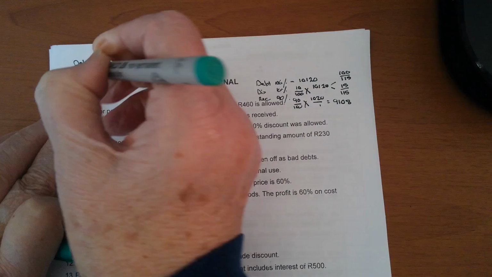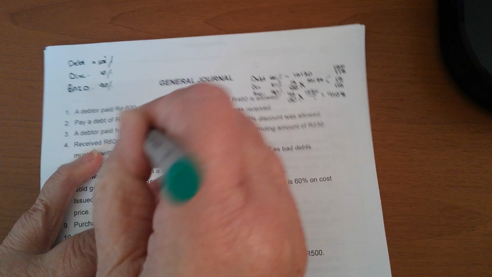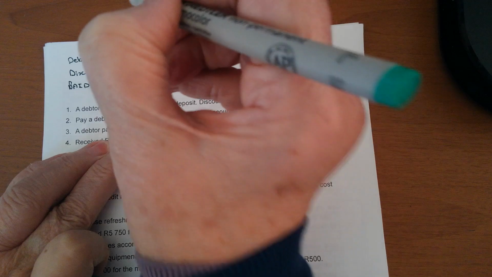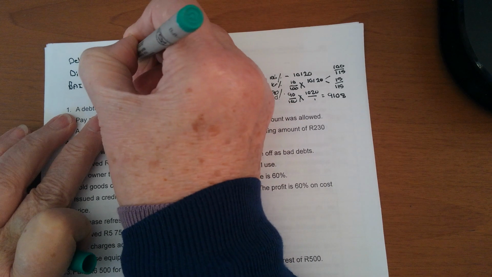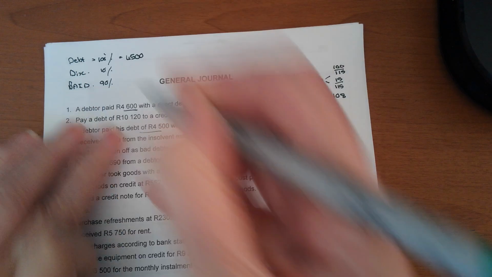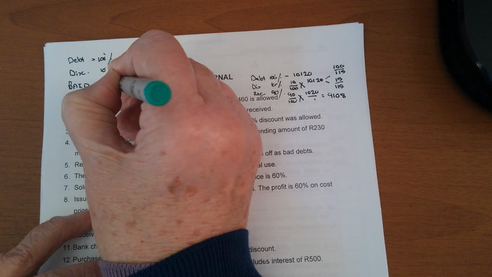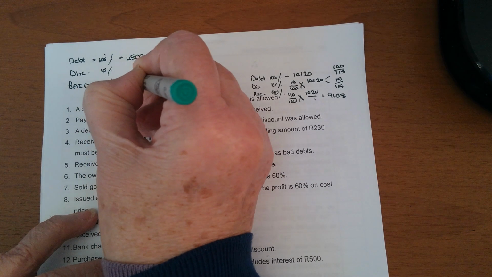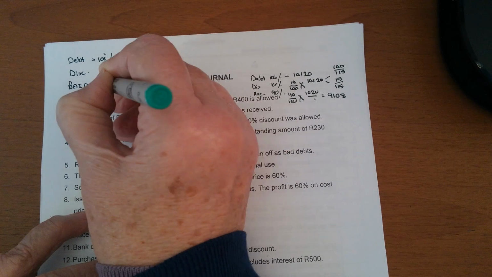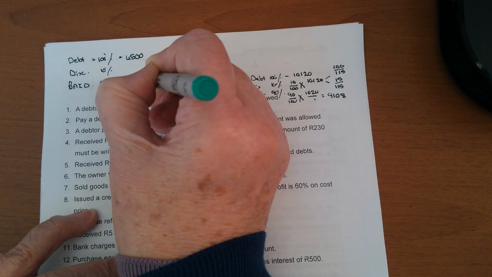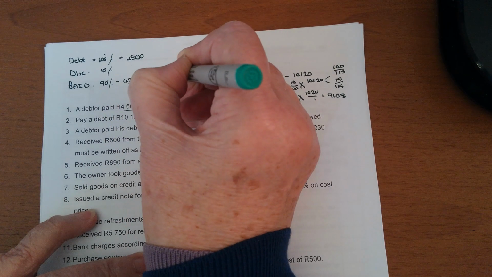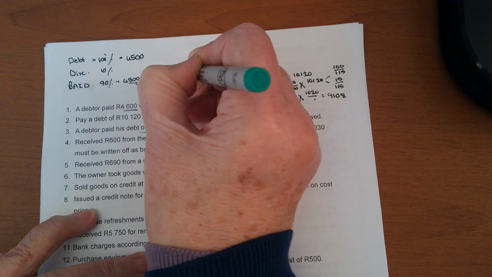So the amount that they pay, they give me his debt. So next to debt, I must show 4,500 because that is the amount that's given to me. So if I want to see how much we will pay, I will say 4,500 times the amount that we want, the 90, divided by the 100, and that will give me 4,050.